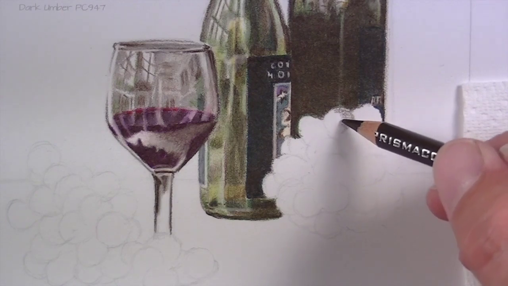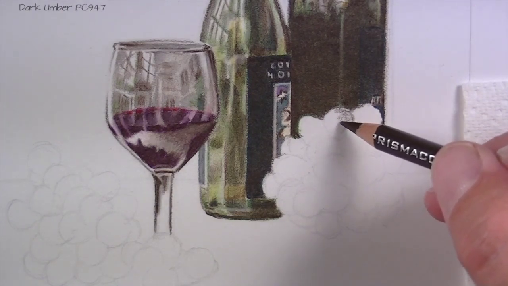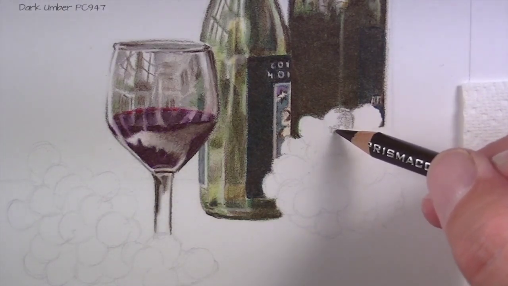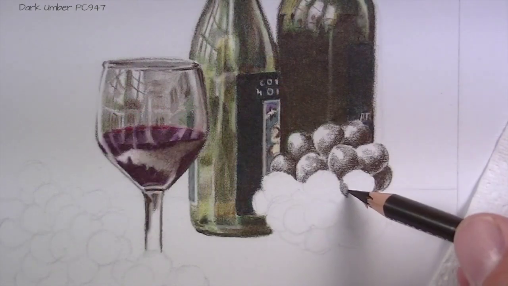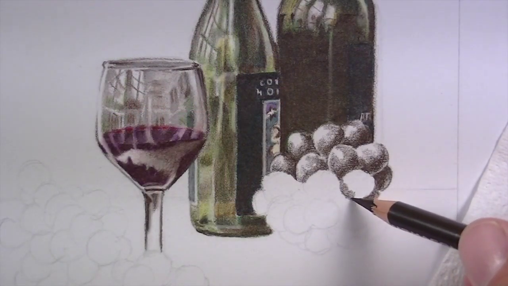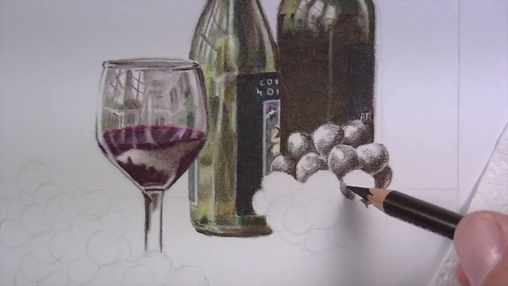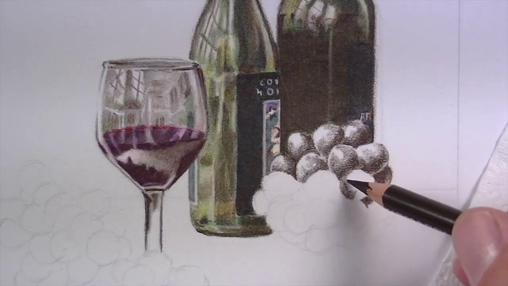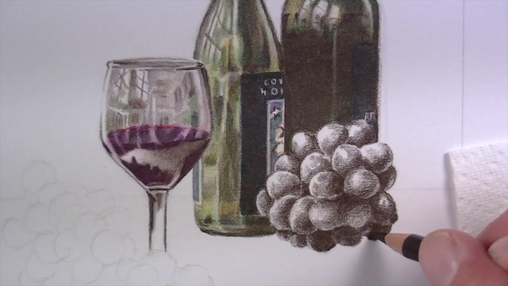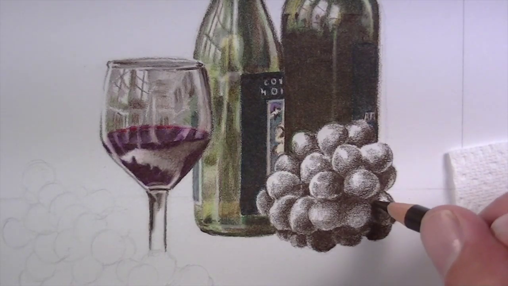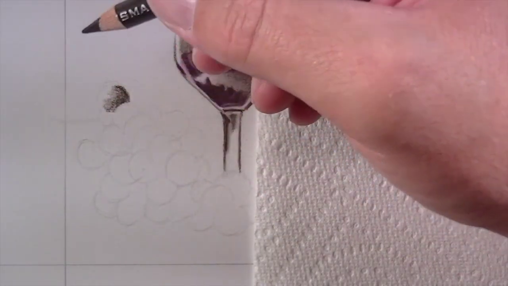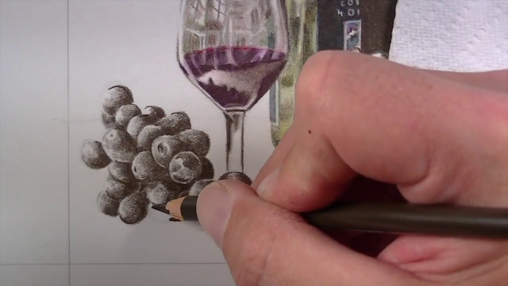Just like with the other portions of the drawing, we'll begin by establishing an underpainting using dark umber. More pressure is put on the pencil to create the darker values, and less pressure is used for the midtones and highlighted areas. The grapes on the left side of the picture plane are addressed in the same manner.